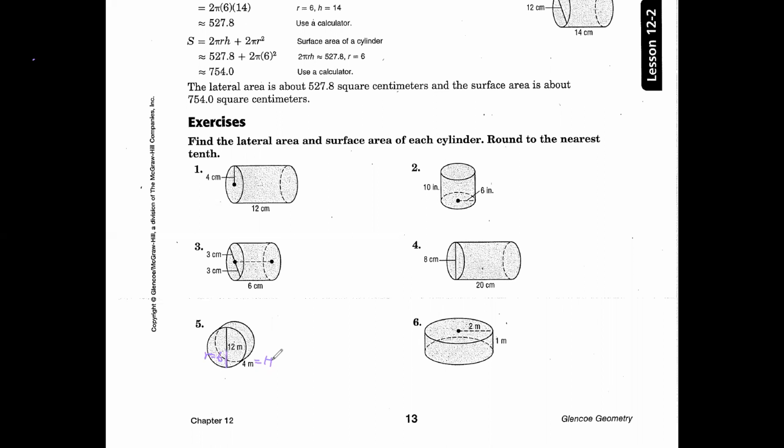So again, that's my height, which is 4. So base area, pi r squared. So we have pi times 6 squared. That's 36 pi. Again, I recommend leaving everything in terms of pi at first. Then for lateral area, again, it's circumference times height.